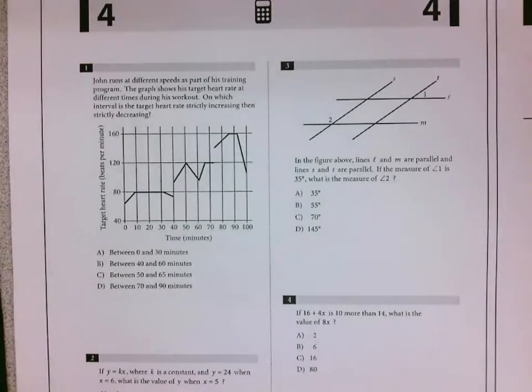The practice SAT during the ISTEP time, here's some explanations and answers for you to check.